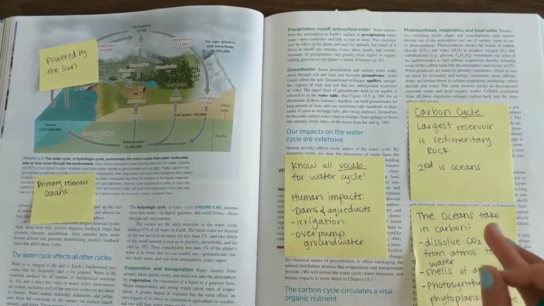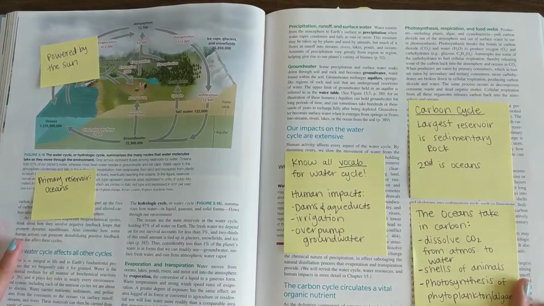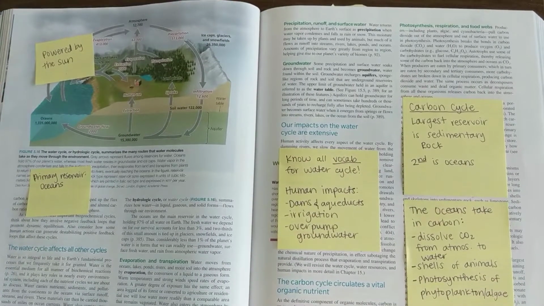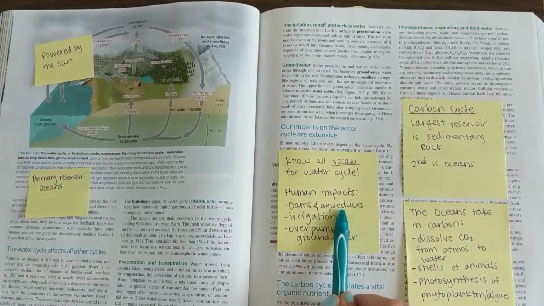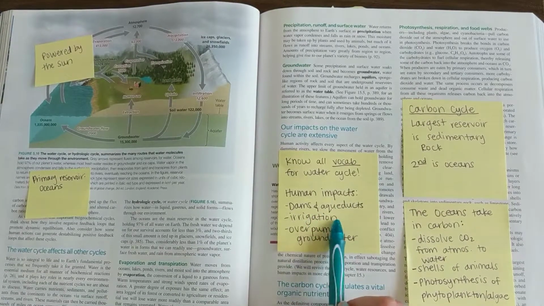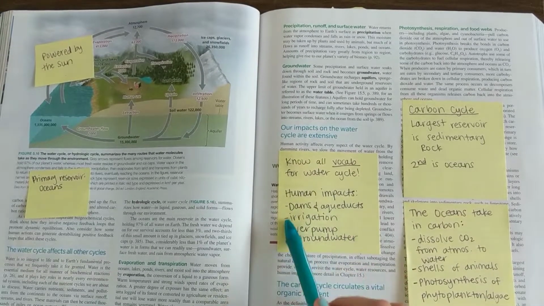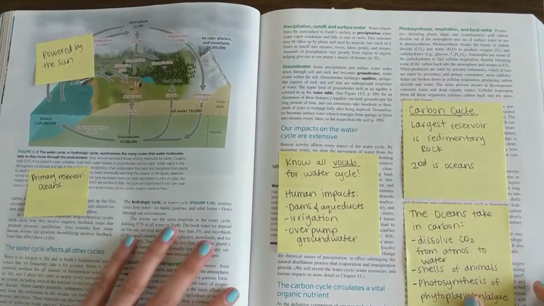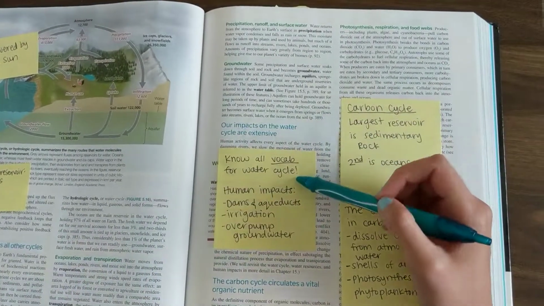And then we always need to know our human impacts on these cycles. The human impacts on the water cycle: we've built dams and aqueducts, changed the rate of flow of water, and used irrigation and overpumping of groundwater. So know these impacts, read about them. And then the carbon cycle. The water cycle is pretty easy.